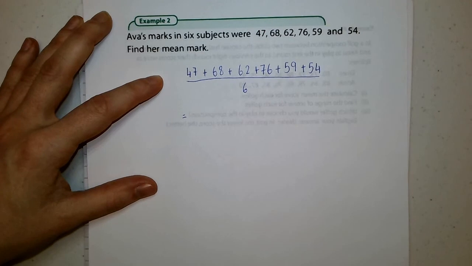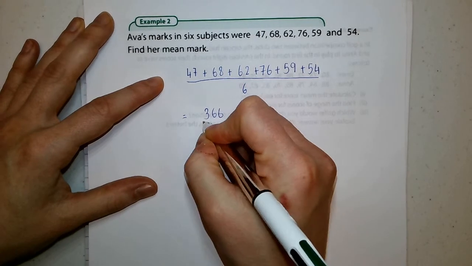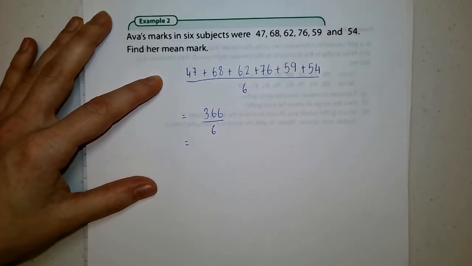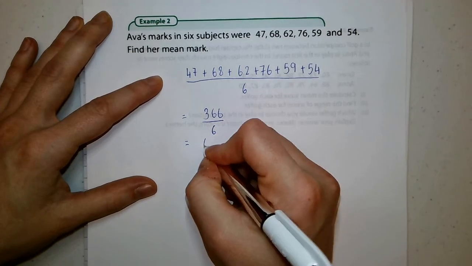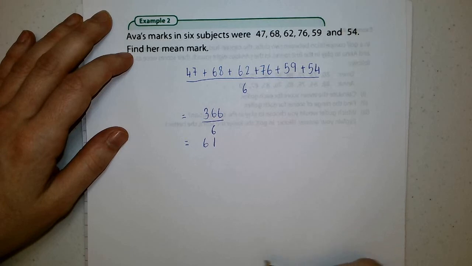There are 6 numbers that we're adding together. When we put that into our calculator, we will get 366, and we're still going to divide that by 6. When we do that, we get 61. So her mean mark, or her average mark, is 61%.